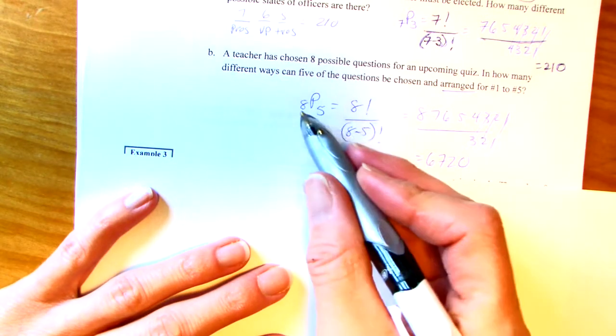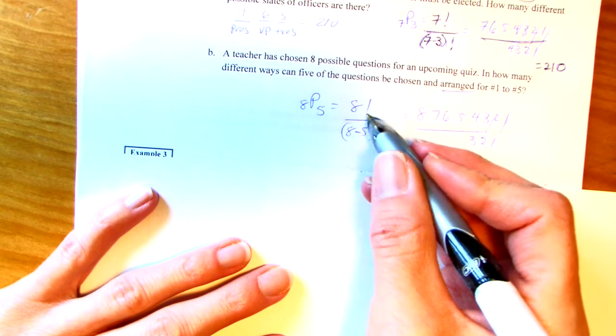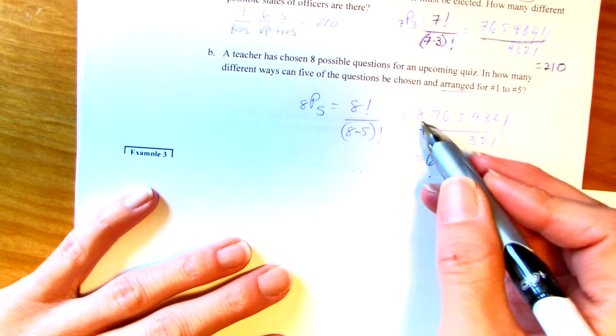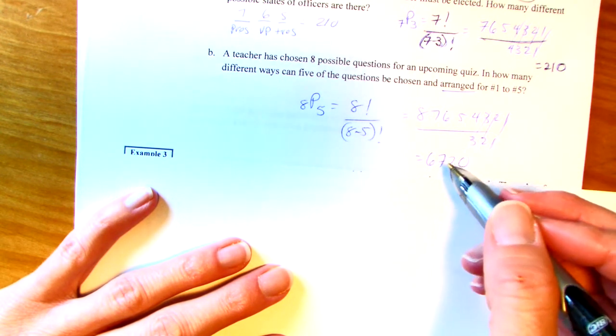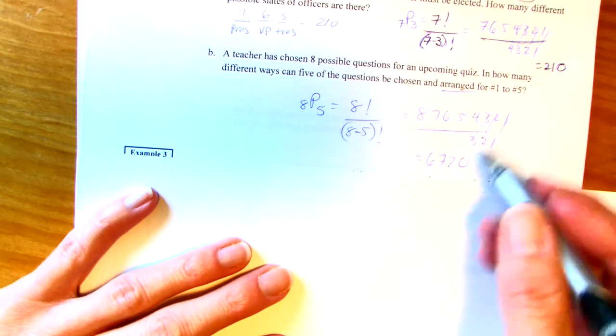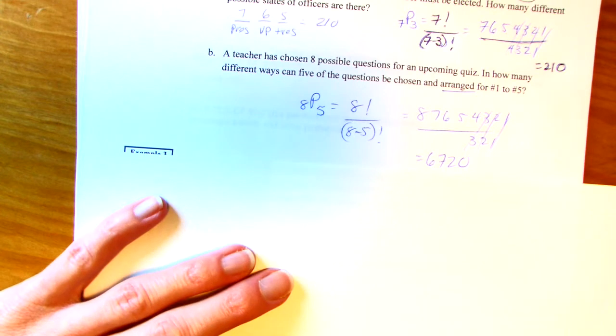So here we go. 8P5, that's 8 factorial over 8 minus 5 factorial. So 8 factorial is 8, 7, 6, 5, 4, 3, 2, 1. And 8 minus 5 is 3, so 3, 2, 1. Multiply those values, that's what you get. Okay?